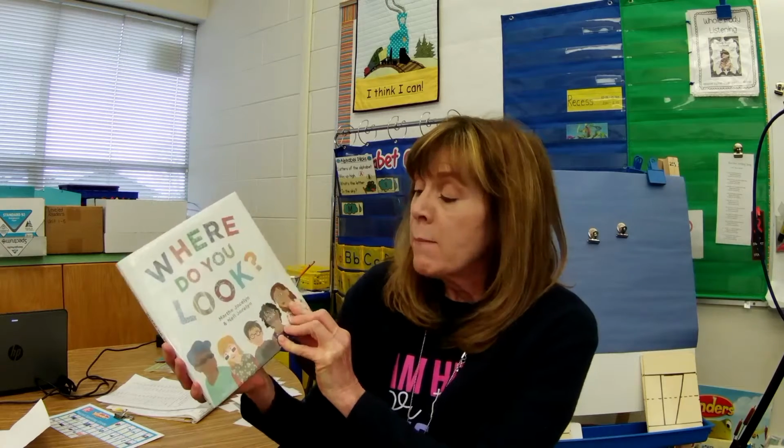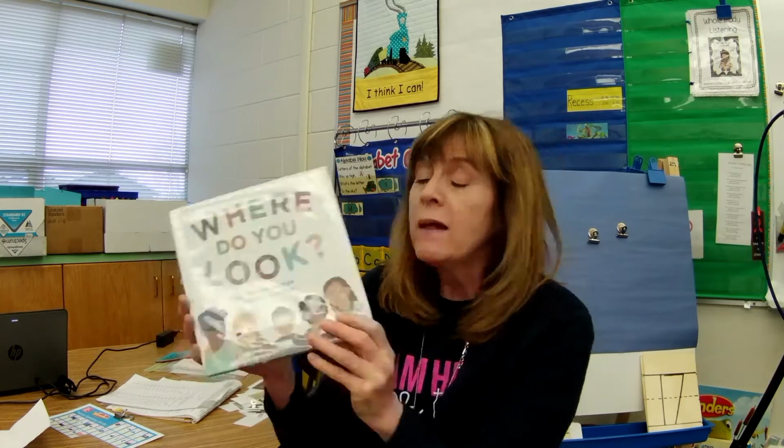Cox again, and this week we've been talking a little bit about the last few days about the same word, and it's spelled the same, it looks the same, but it has two very different meanings. I found this great book in the library with lots of examples today, and I'd like to share it with you. It's called Where Do You Look? By Martha Jocelyn and Nell Jocelyn.